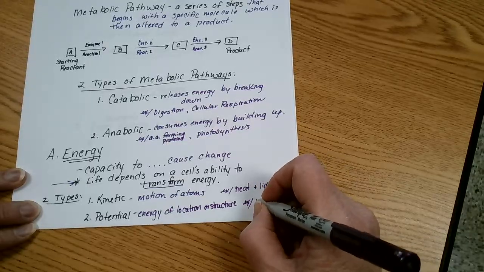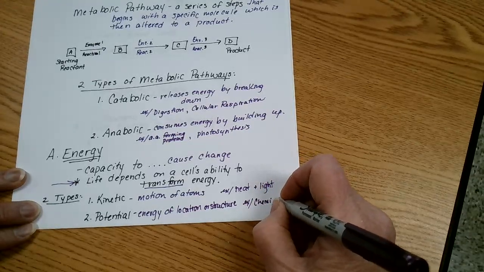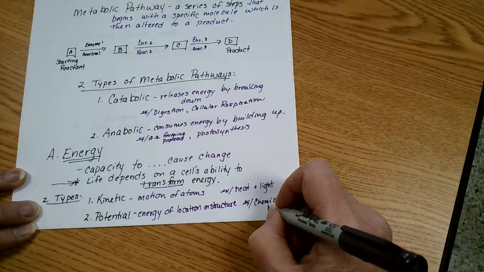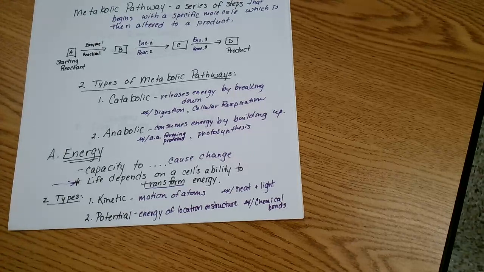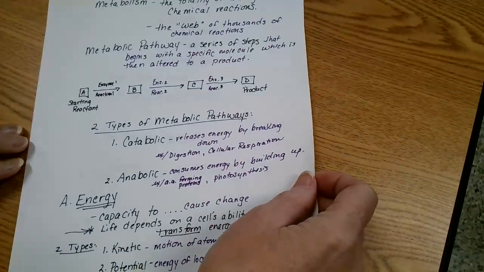I want you to think chemical bonds. So in biology, it's bonds that store energy, that have a lot of potential energy. Whenever we're talking about kinetic energy, it's usually going to be light or heat. And whenever we're talking about potential energy, it's energy that's in the bonds of things. And those bonds will get broken and remade, all right? So I think I'm going to end this right now and go on to the next thing with the next video, okay?